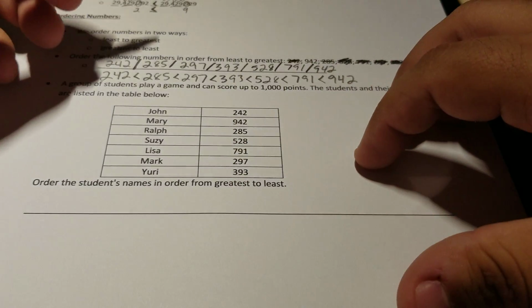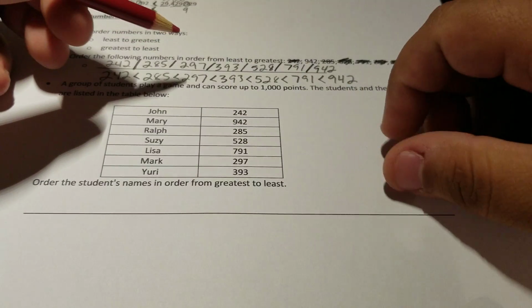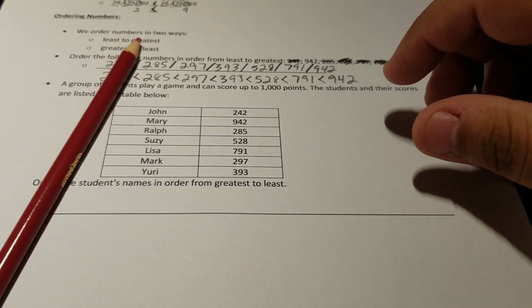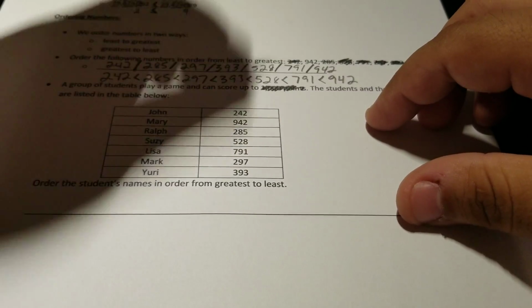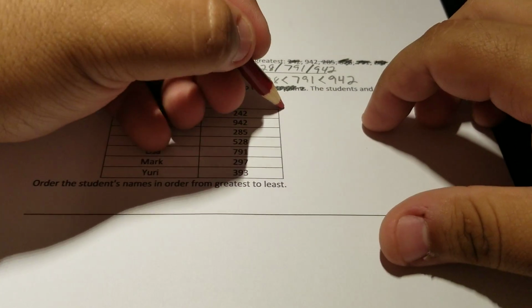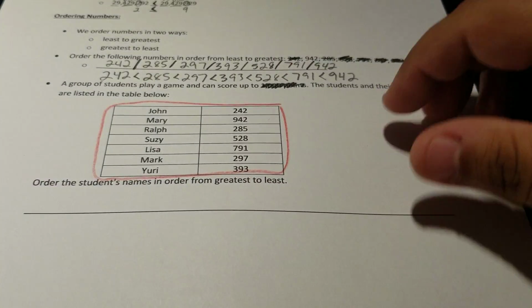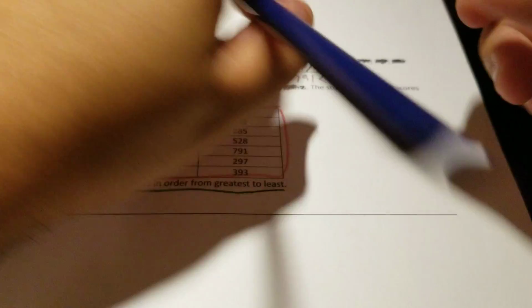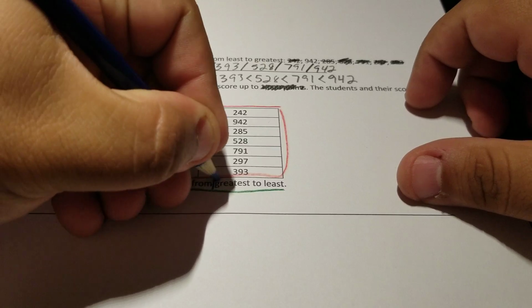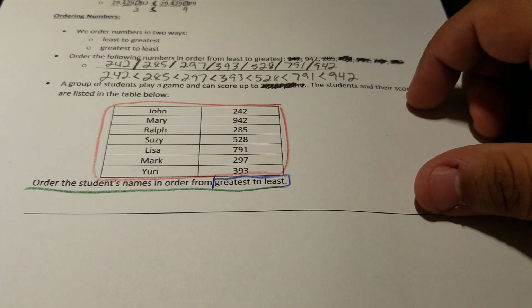We saw this in our Unit 1 review, so it should not be that difficult for us, especially with the fact that it's with numbers in the hundreds. Now I'm going to use my pen for the orange here. We do not need 1,000 points. We do need the table, we do need to underline the question part, which is this part, and we do need to underline the key phrase greatest to least.